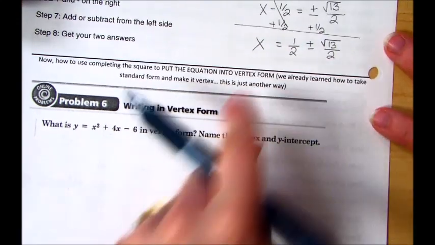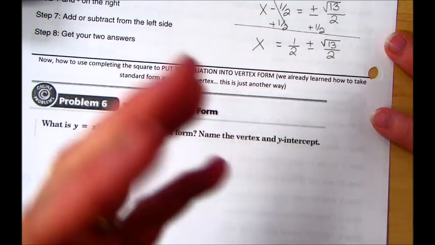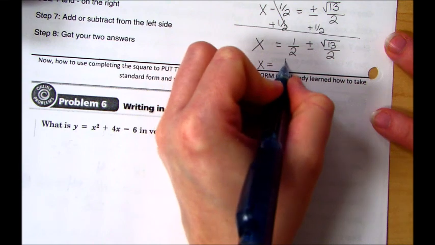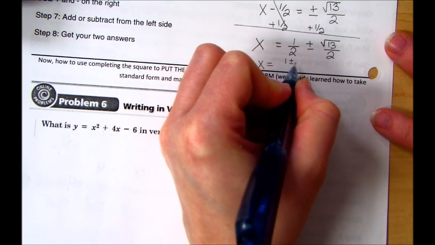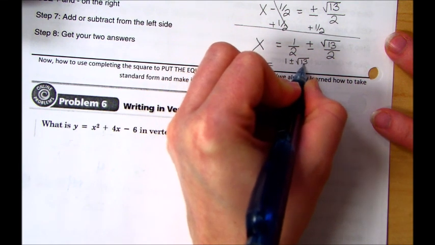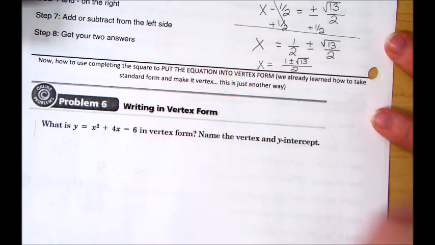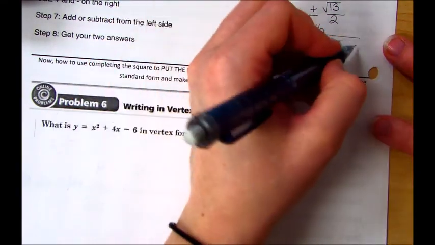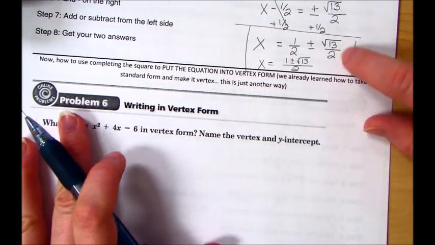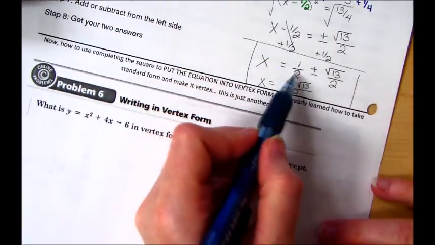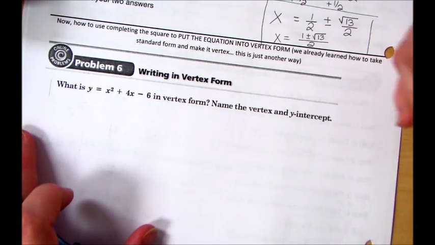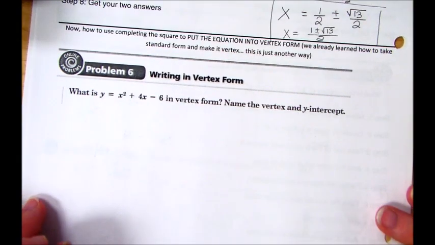There's a very good chance that this could be the answer, or they might put, since the denominators match, 1 plus or minus the square root of 13 all over 2. Both are correct answers. I will certainly accept both on your classwork, but be prepared. The quiz could have them separated, or since they had a common denominator, the numerators together with that common denominator.